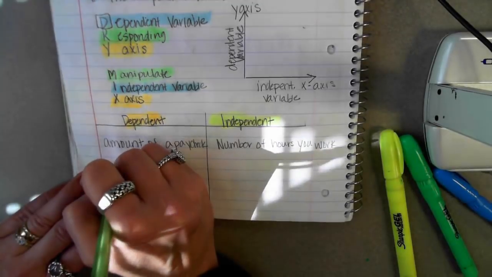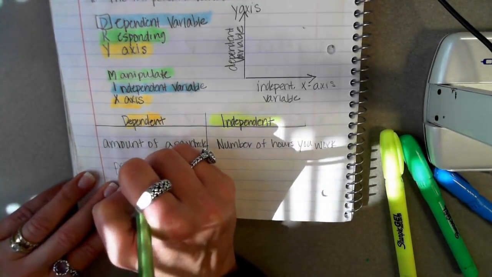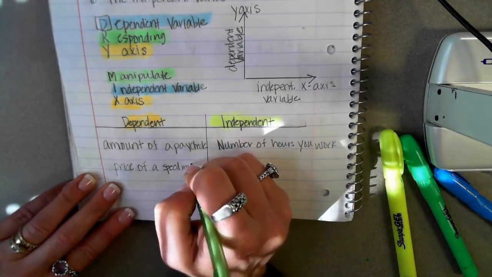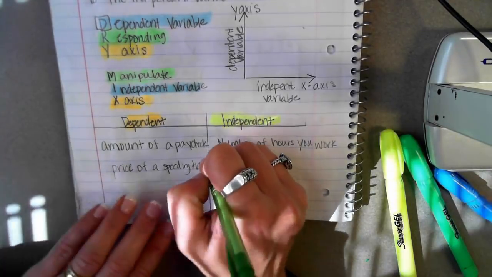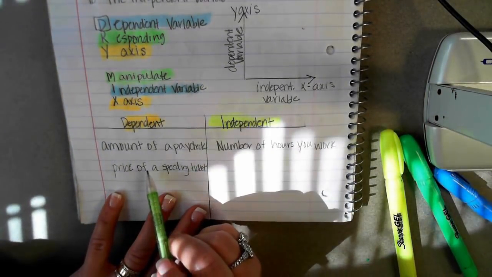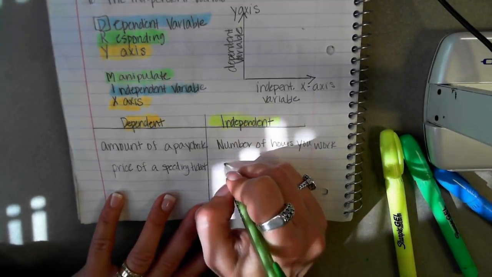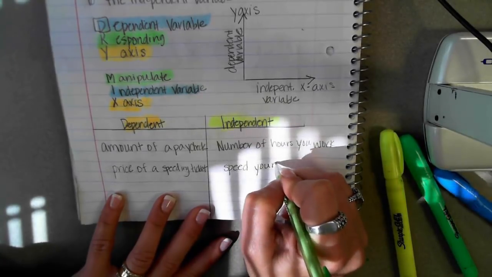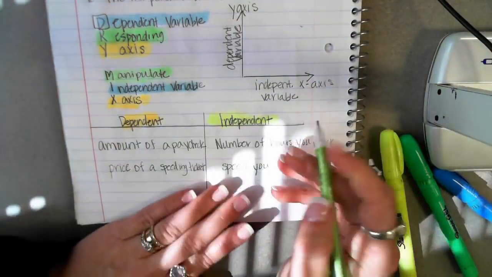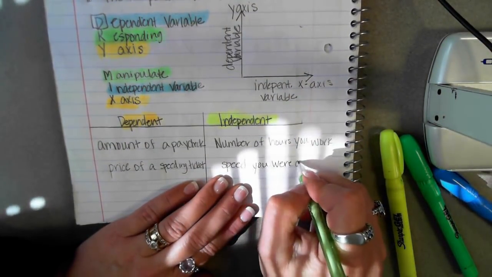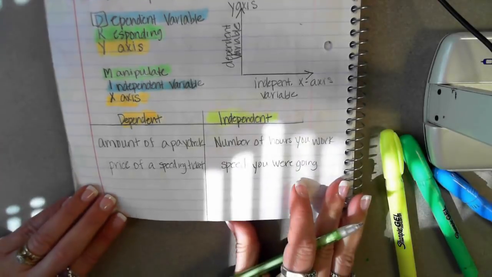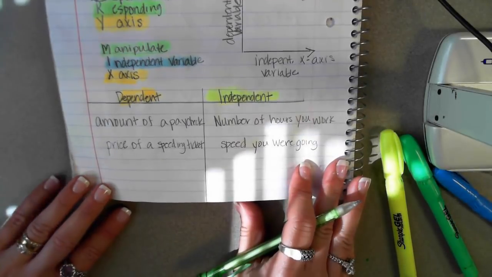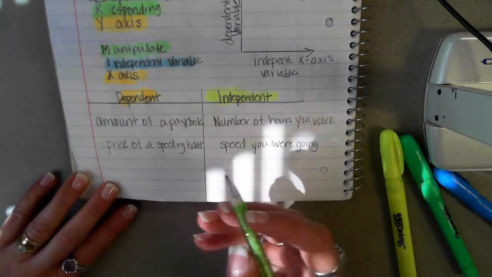Another example would be the price of a speeding ticket. And Coach Jones never gets speeding tickets. So what determines the price of it is the speed you were going. The higher the speed you were going, believe it or not, the more it will cost out of your pocketbook. So no speeding when you get your driver's license.